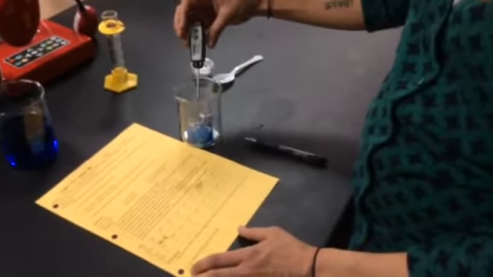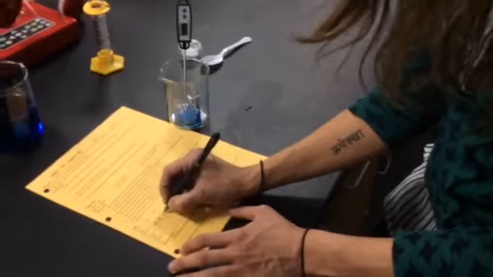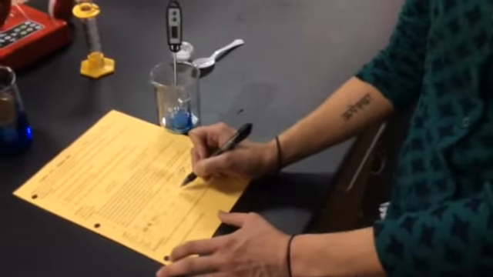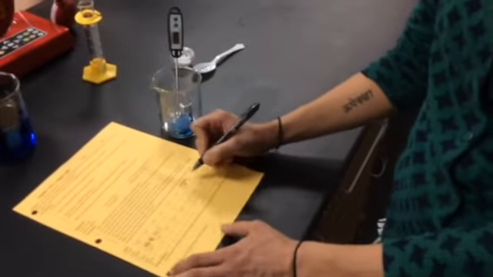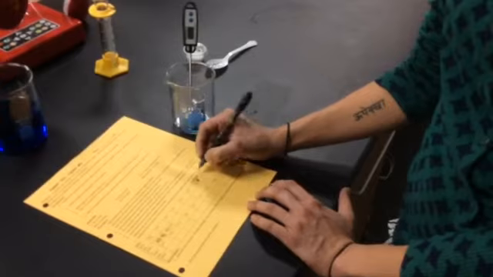And like I said, as you can see in your data table today, you'll record every 30 seconds what that temperature is. Now we're going to let that happen for about 3 minutes. Every 30 seconds we'll write the temperature, but at 3 minutes, put a little star at the 3-minute mark. You're going to write add salt.